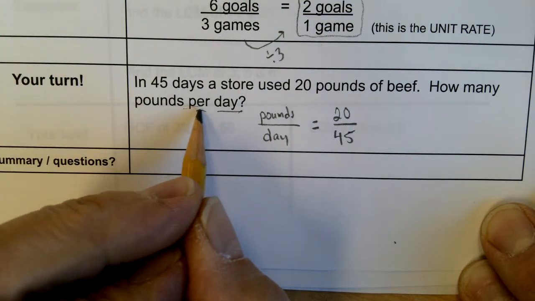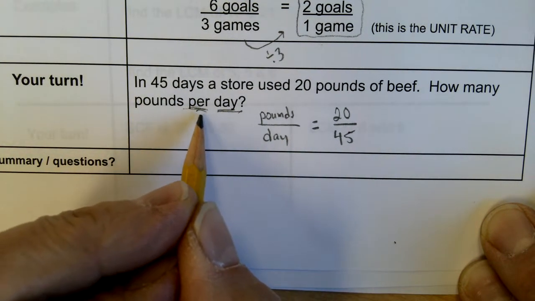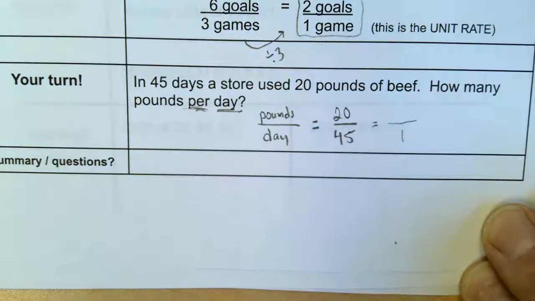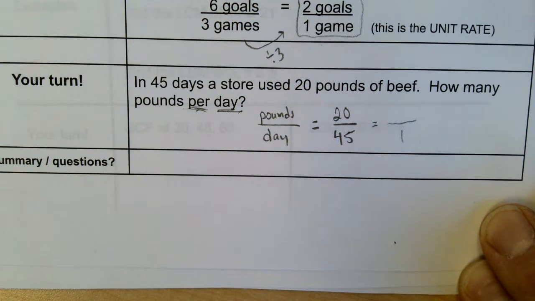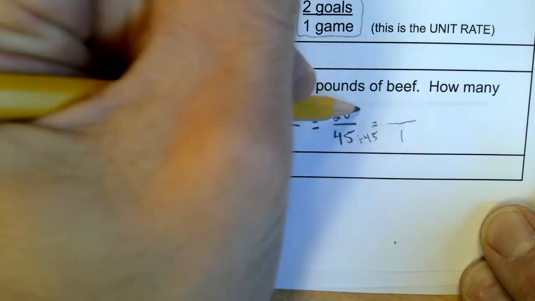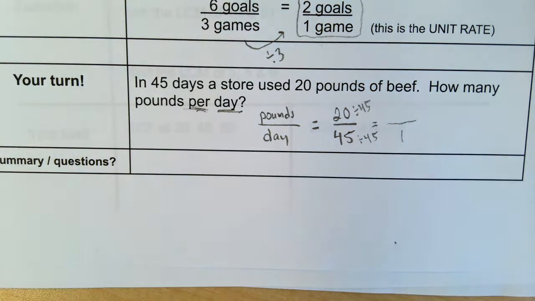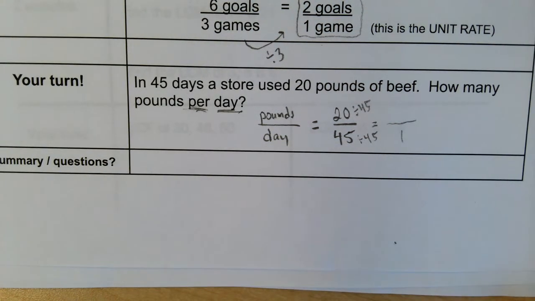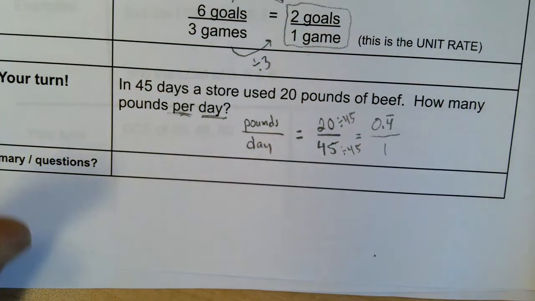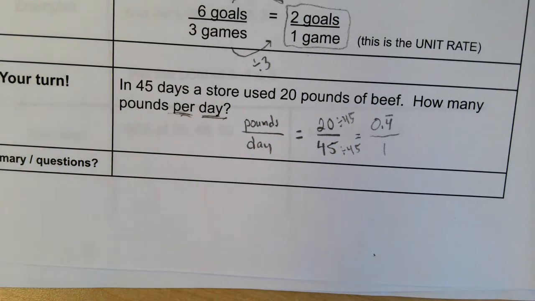And they want us to get to per day. So they want us to write it as a unit rate. How many per one day? So when I try to get this as a 1 on the bottom, that's a little bit tough. You've got some choices here. Most of the time, they're going to want it as a fraction, but I want to show you how to do it as a decimal as well. So here, to get a 45 to a 1, you divide it by 45 and divide 20 by 45. And then you would get out your calculator. 20 divided by 45 is 0.4 repeating. So it's 0.4444 pounds of beef they used in a day.